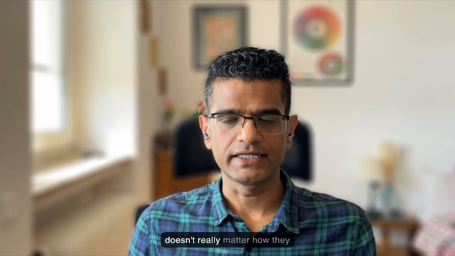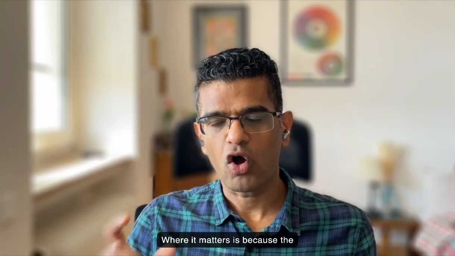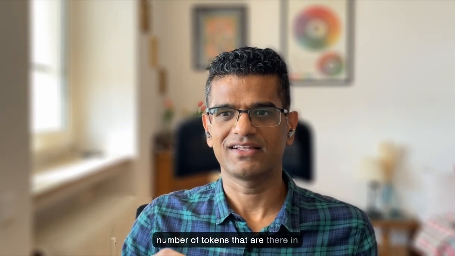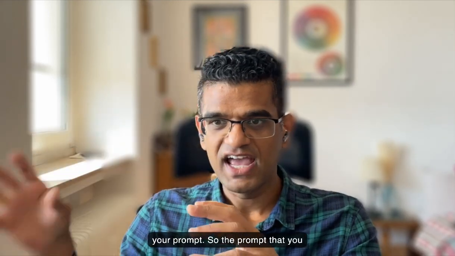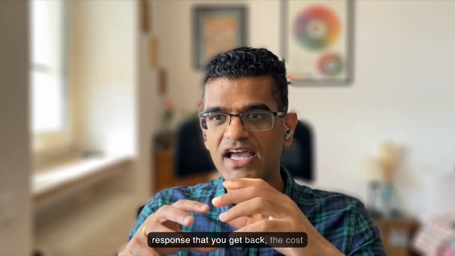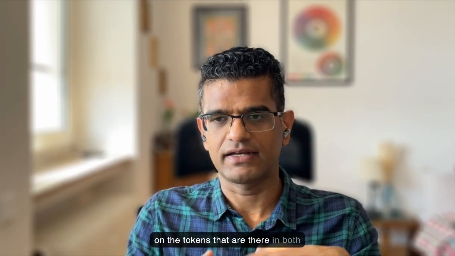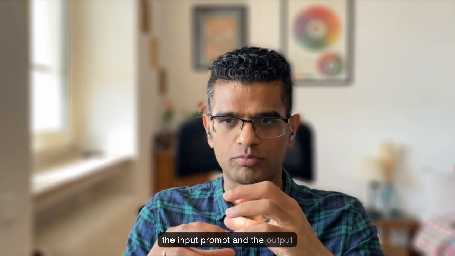In the end, it doesn't really matter how they choose to do it as long as the performance of their API is good. Where it matters is because the cost of an LLM call is based on the number of tokens in your prompt. So for the prompt that you send and the response that you get back, the cost of this LLM call is measured based on the tokens in both the input prompt and the output.